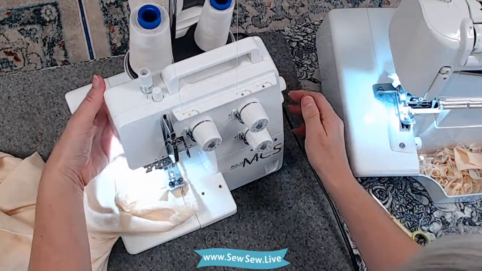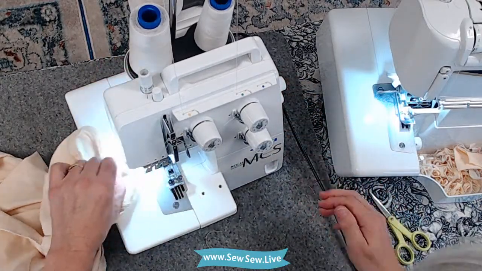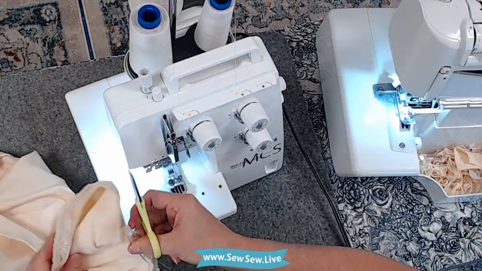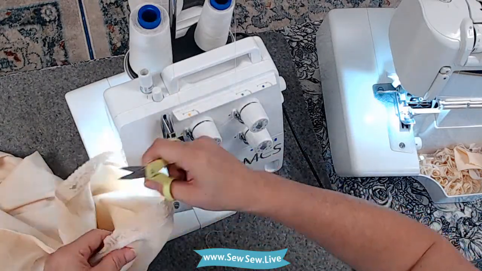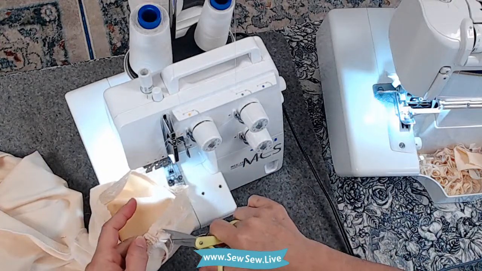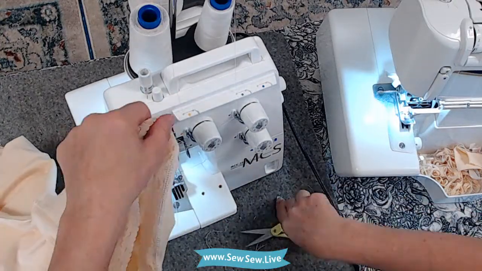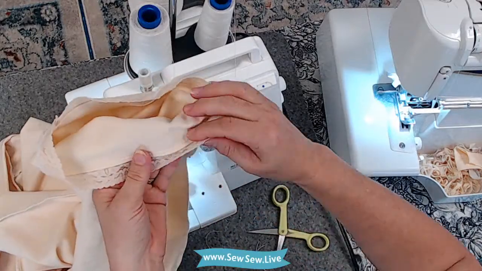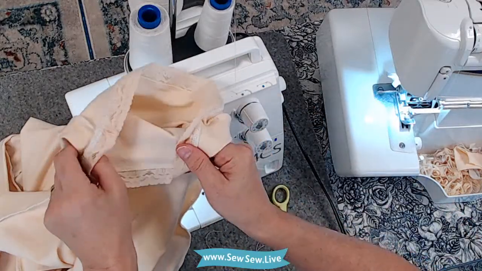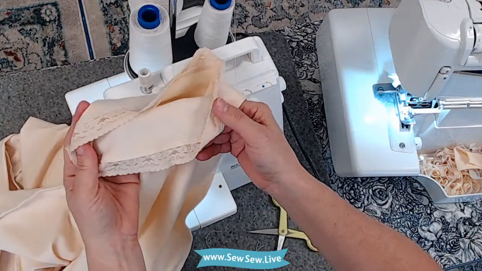Down, up, pull. Got my mantra. All right, you guys, this looks way nicer. Tell me that you don't agree, or tell me that you do. Look at that. Am I right or am I right? What do you guys think?